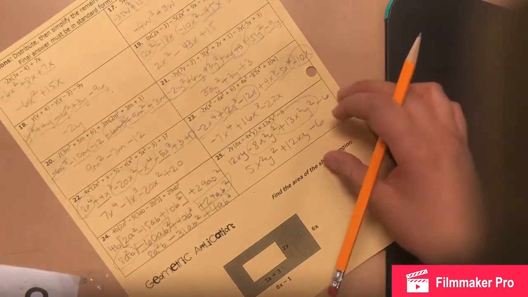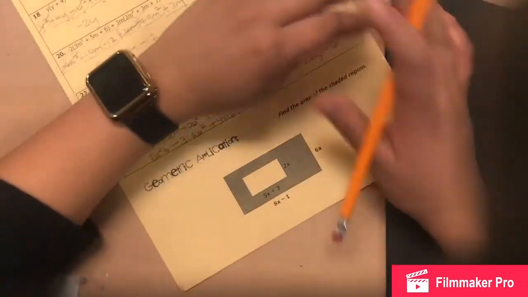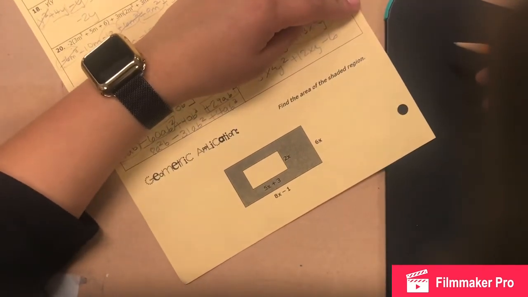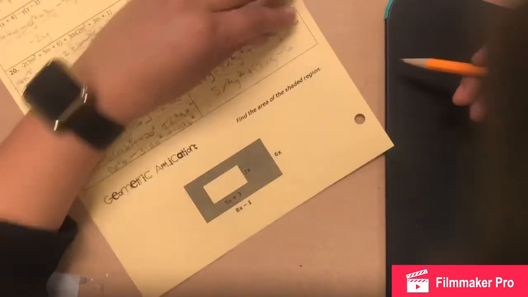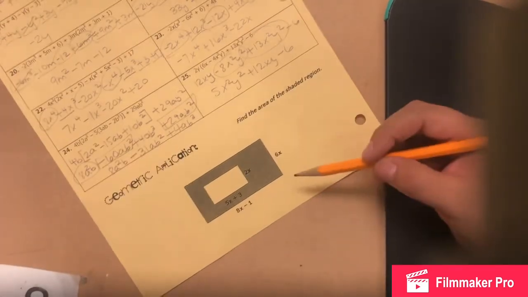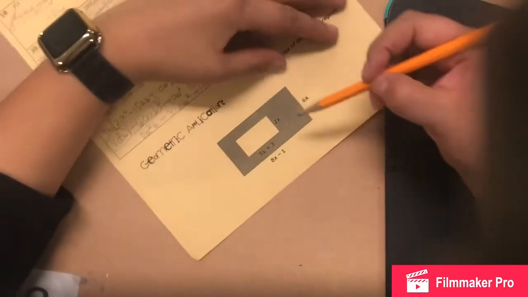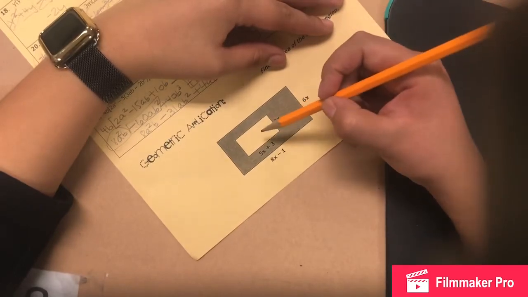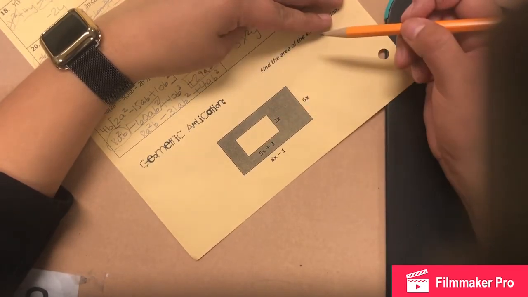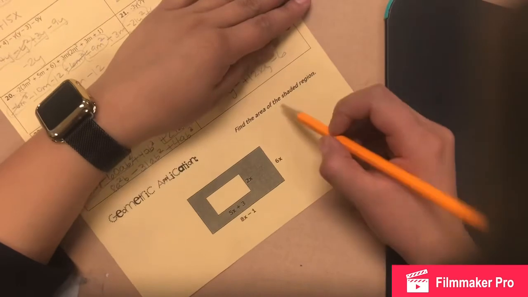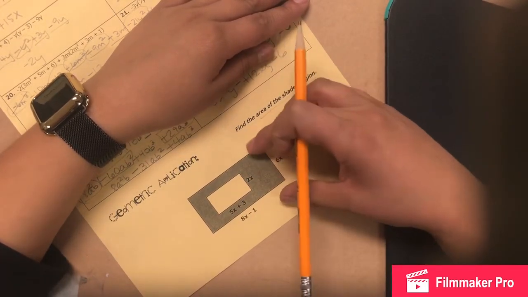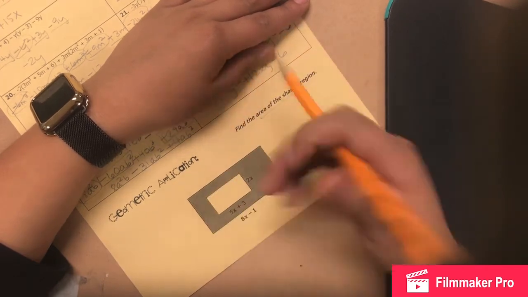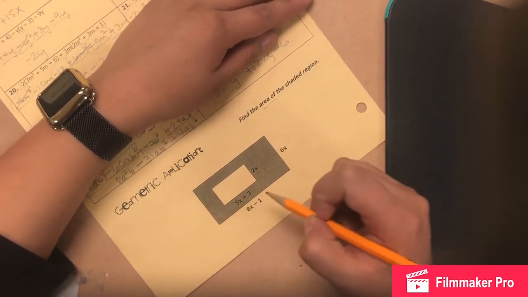So there we go. Last but not least, they want us to find, using the geometric application of this rule, the area of the shaded region. So what I see in this picture are two rectangles, okay? The shaded rectangle and then a non-shaded one inside the big rectangle. So in order to find the area of the shaded region, we have to find the area of the big rectangle and then subtract the non-shaded area of the small rectangle.